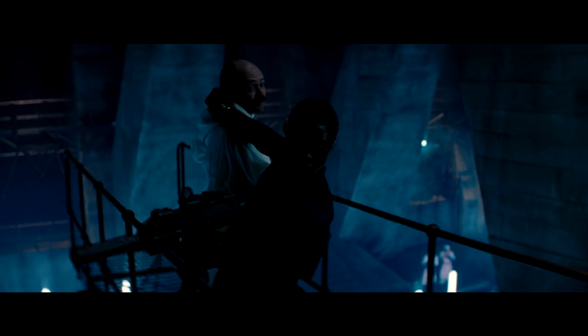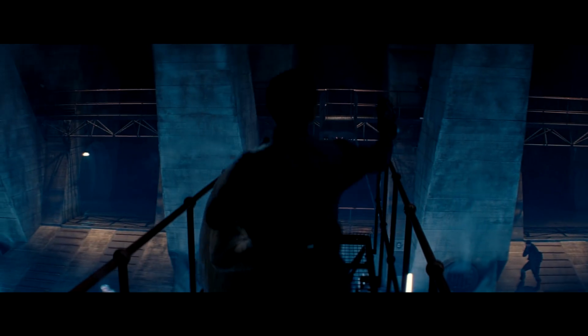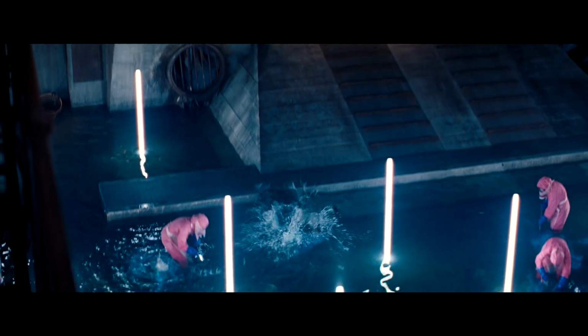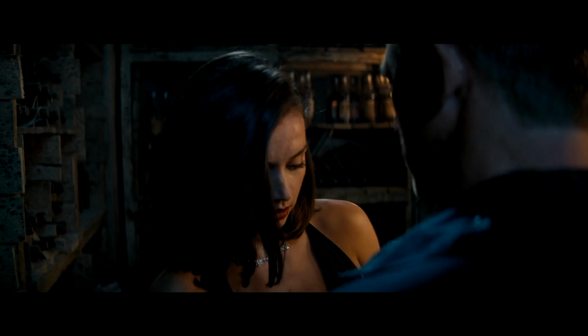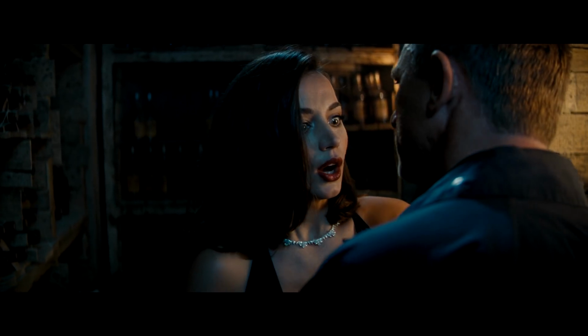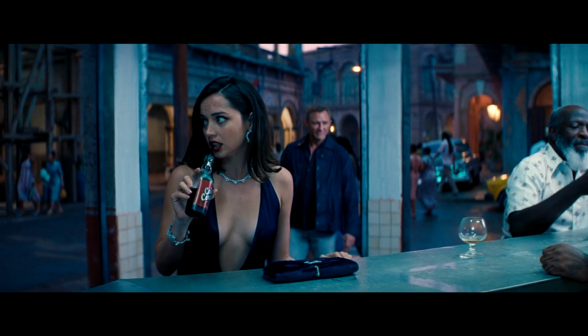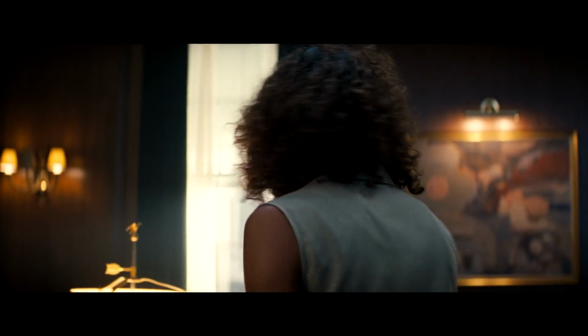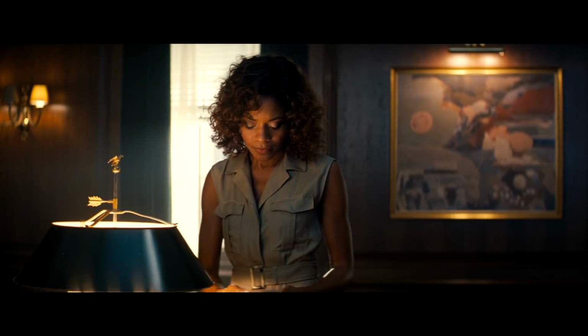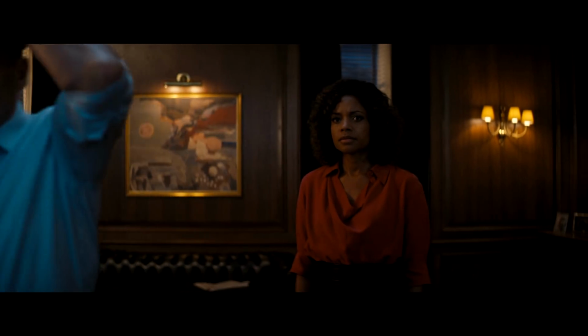In addition to Lea Seydoux as Madeleine Swann, you also get Lashana Lynch as Nomi, who would probably kick my ass for calling her a Bond girl, but hey, she's great. And of course, you get Paloma, played by Ana de Armas. And man, she is great. And call me crazy, but she's pretty good looking, isn't she? And then, of course, you get Naomi Harris back as Moneypenny, who, of course, turns out to be another great ally of Bond's in this film.